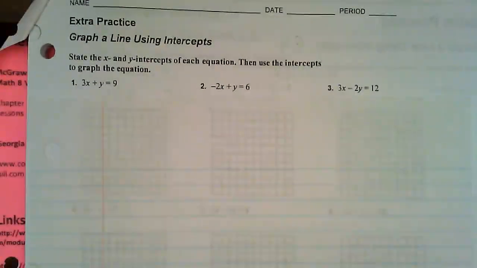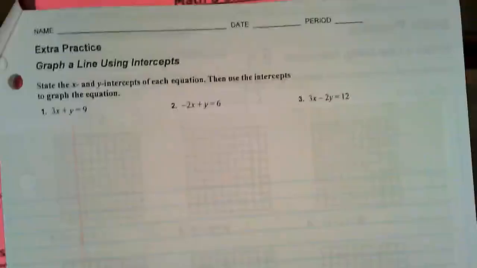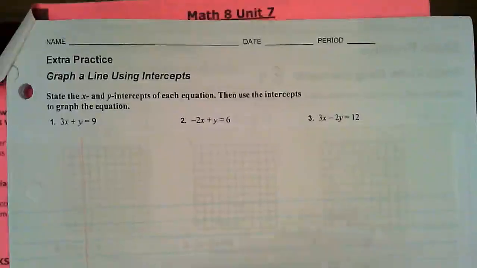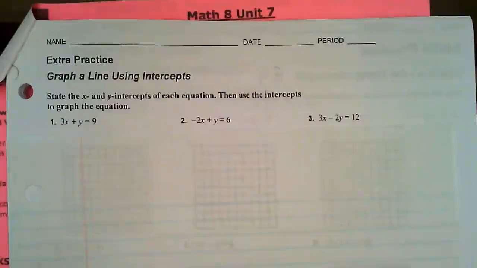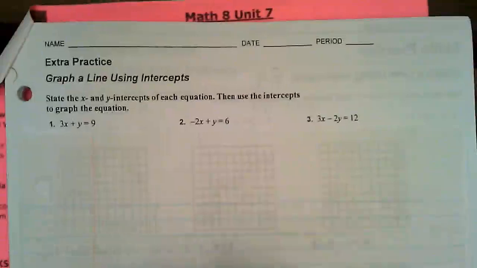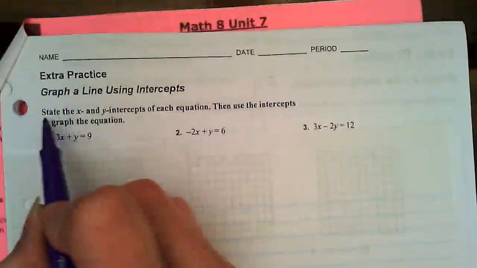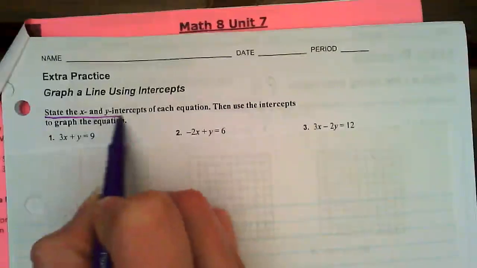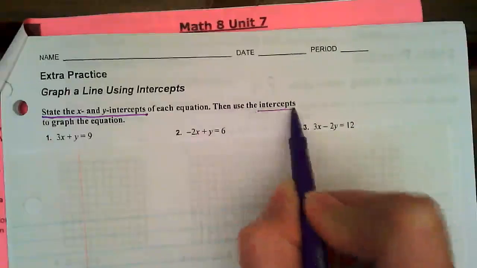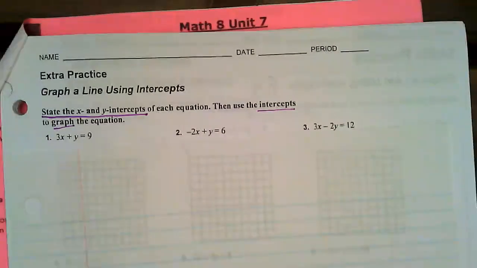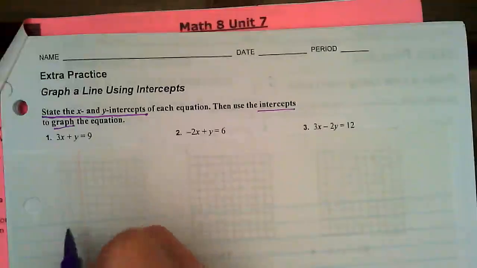Today we're going to work on page 3 in our packet, and we're going to do some of the problems on here a little bit differently than what the directions ask us to. But for the first 3 we're going to follow the directions. It says state the x and the y intercepts of each equation, and then we're going to use those to graph. So let's look at the first one.